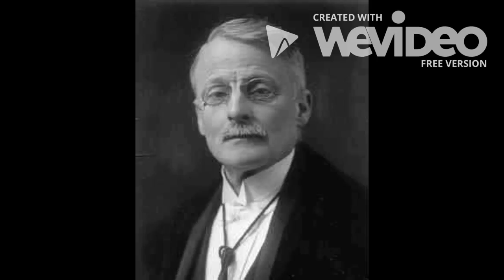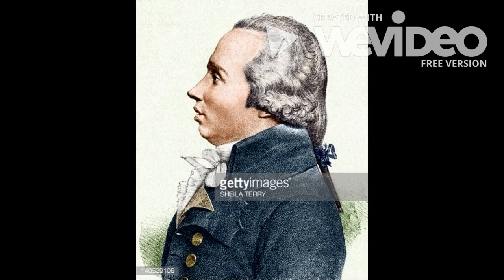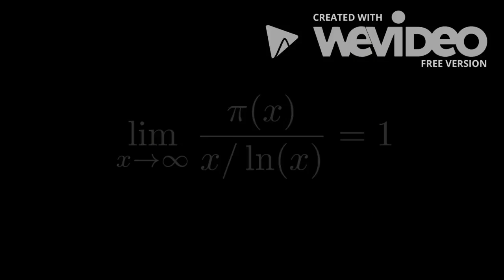The men named Jacques Hadamard and Charles-Jean de la Vallée-Poussin in 1896 proved that the prime number theorem was true, but a man named Adrien Marie Legendre, who was a Frenchman, discovered the prime number theorem. This is the formula of the prime number theorem. The x's represent the missing numbers or the numbers you need to plug in for the problem.